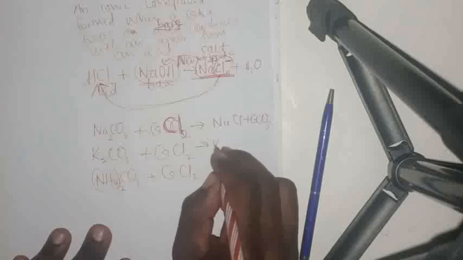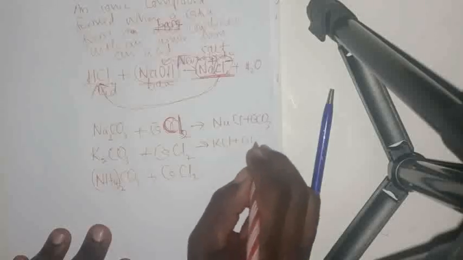Then you can also get potassium chloride plus calcium carbonate. Then you can also get ammonium chloride plus calcium carbonate. What does this tell you?